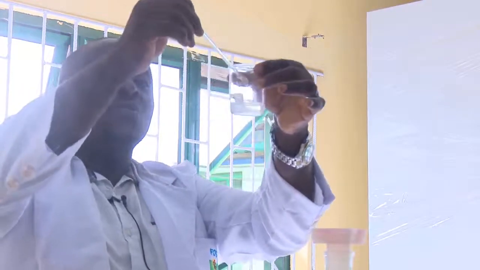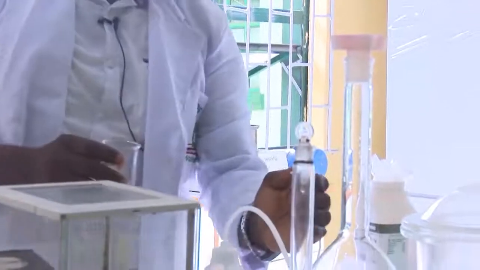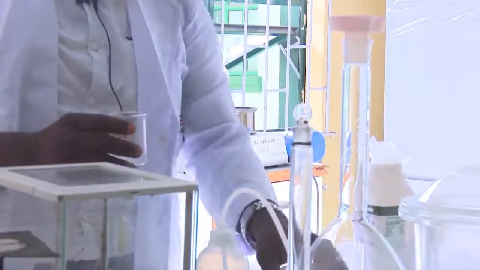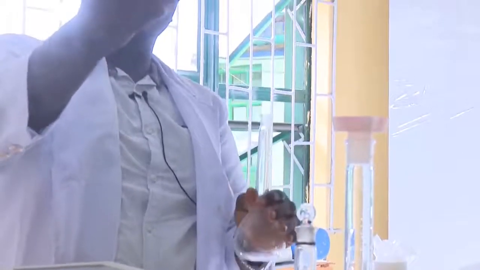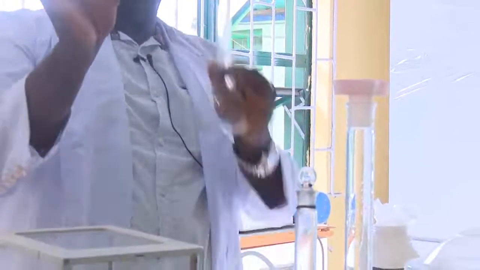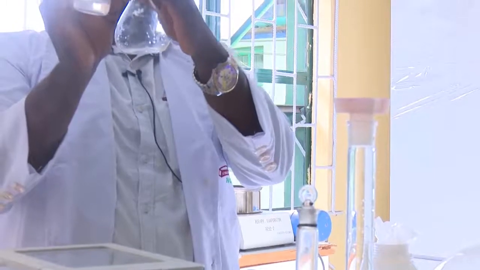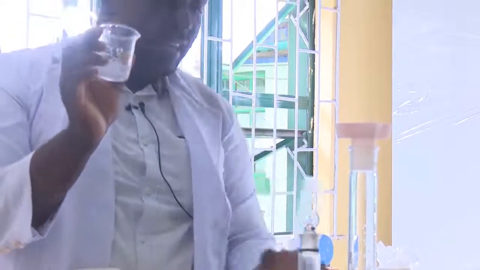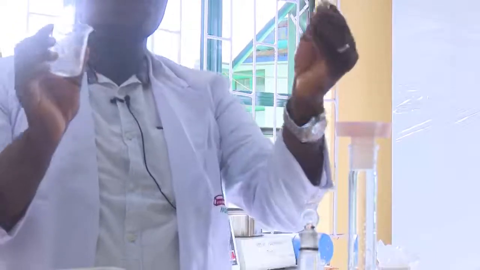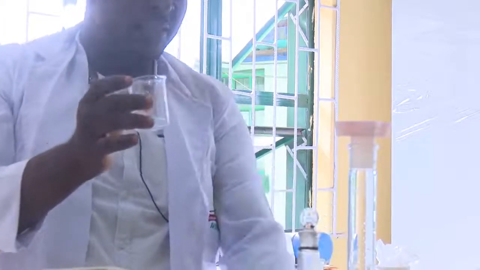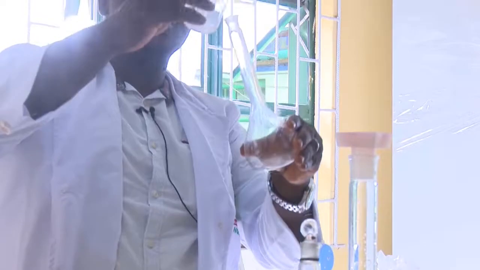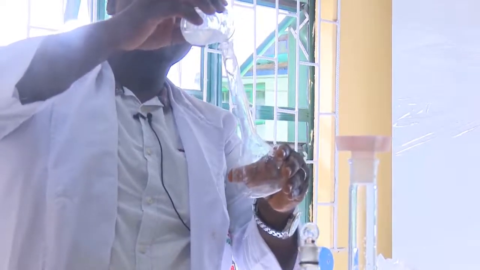Now what we need to do is to pour it inside our standard volumetric flask, which is 250. So you can see the way I am pouring. Now if you look at this beaker, it has a funnel-like mouth. Hence, I do not need to use a funnel to pour this inside the standard volumetric flask. So you can see what I am doing. I'm already pouring it inside.